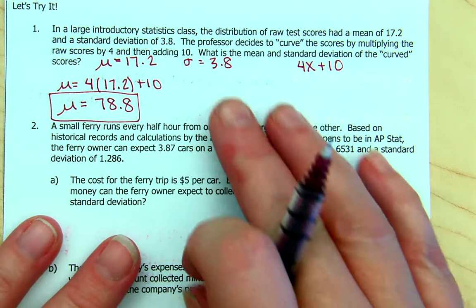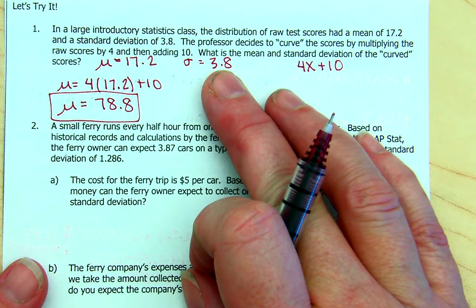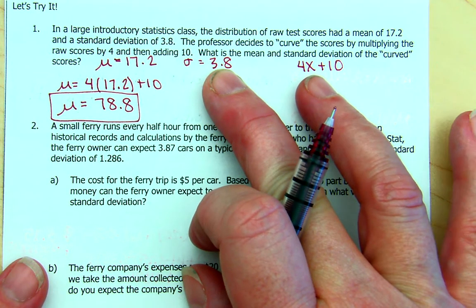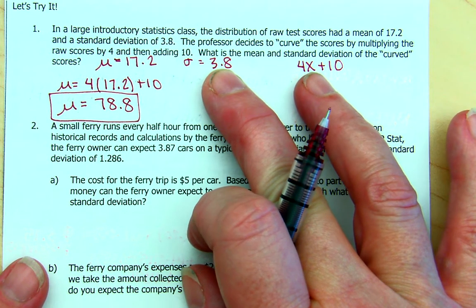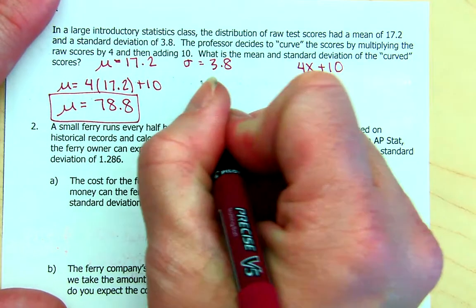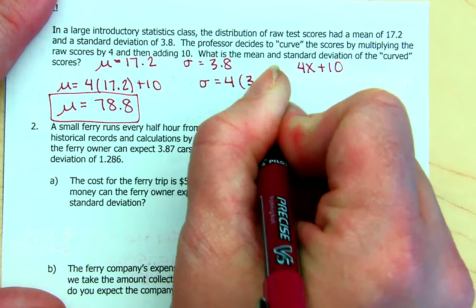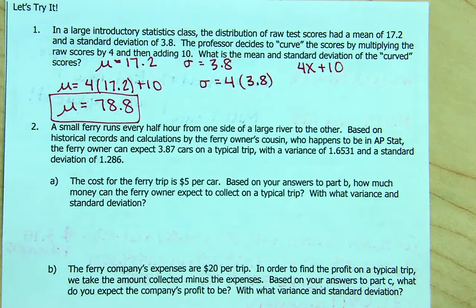Exactly. It's better. Now what about standard deviation? Do I multiply, do I add, or do I do both? Multiply only. So for the standard deviation, I'm going to do 4 times 3.8, and that's it. Don't do the addition.